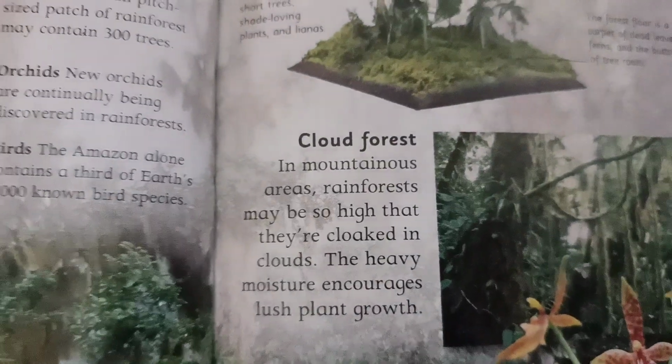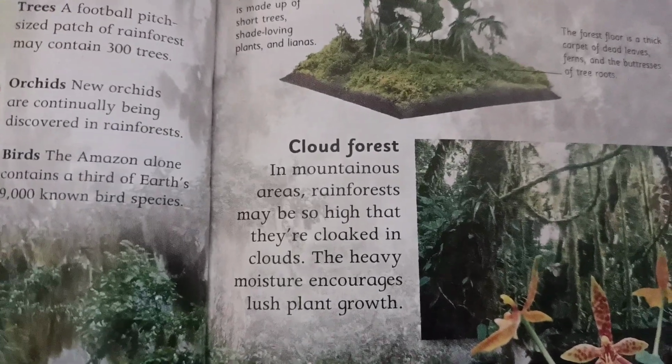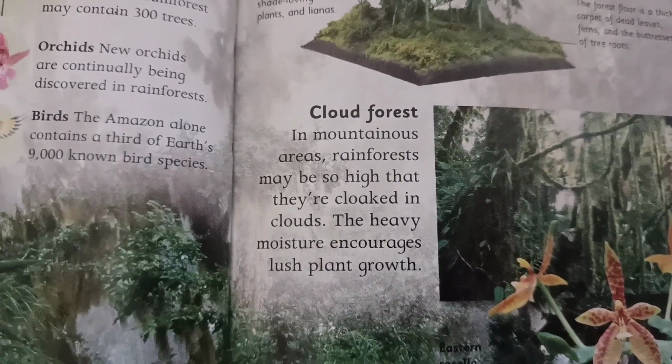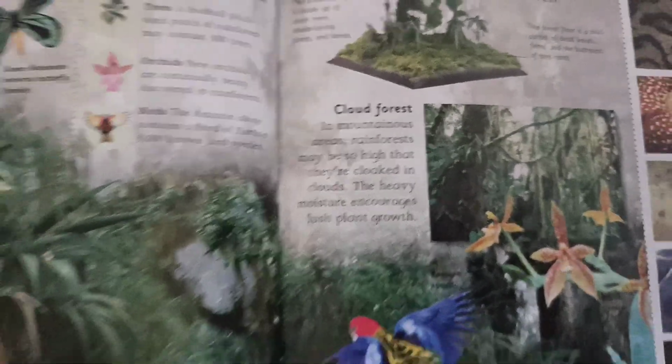Next, what is a cloud forest? In rainforest, there is one term, cloud forest. In mountainous areas, rainforest may be so high that they are cloaked in clouds. The heavy moisture encourages lush plant growth.